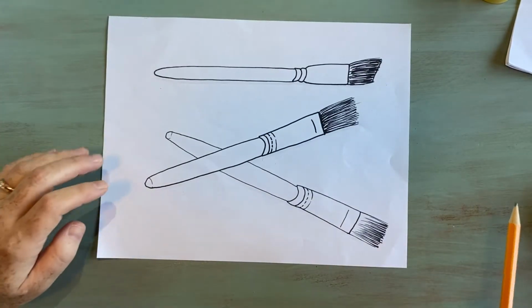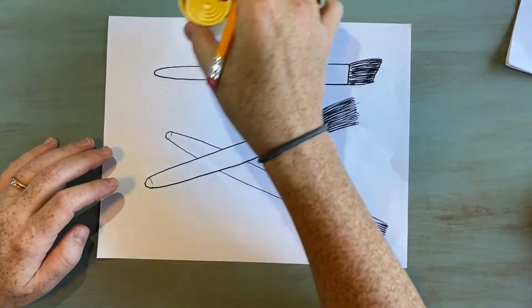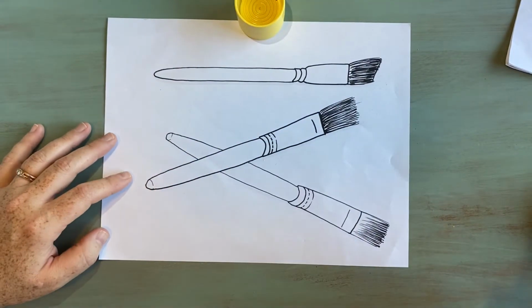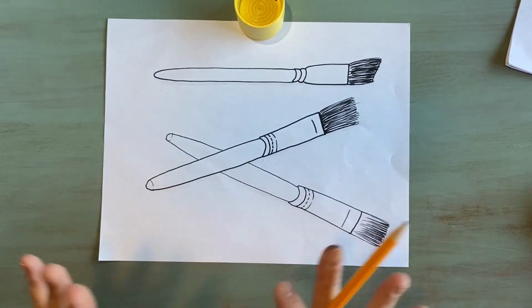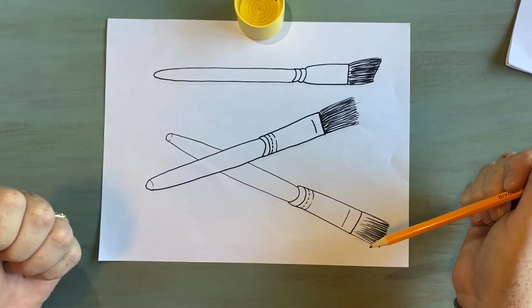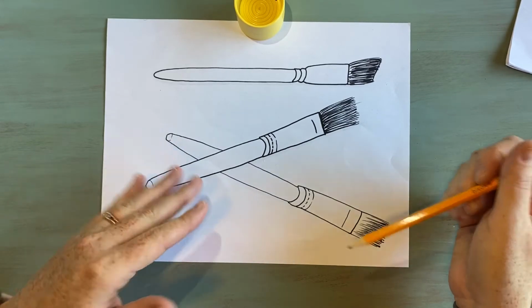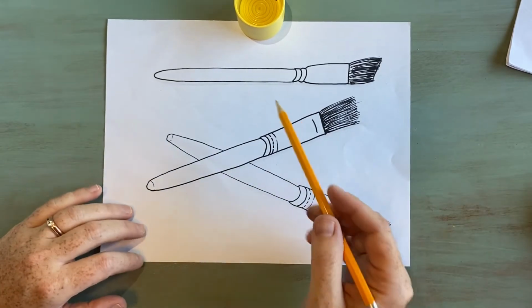So what we're going to do now is I'm going to pretend that this is a light source. So this is the sun or a lamp. And I'm going to change it so that rather than these brushes looking like they're floating in the air, they're going to look like they're resting on a table.